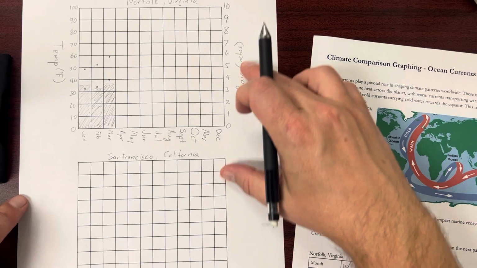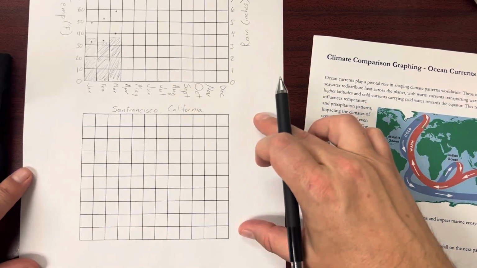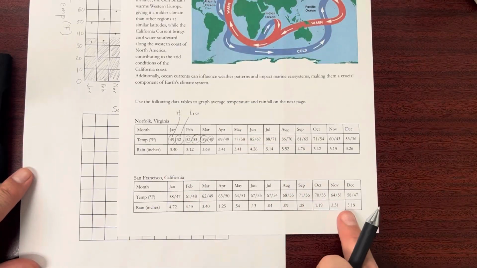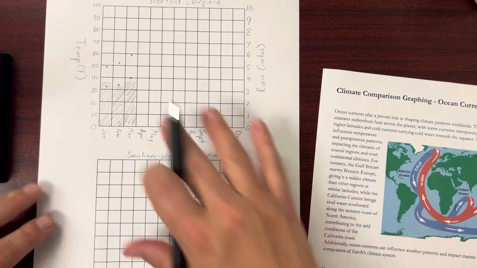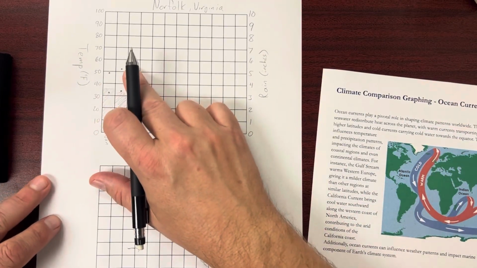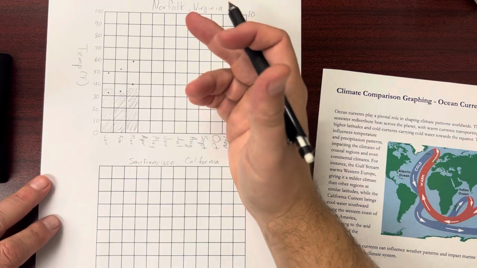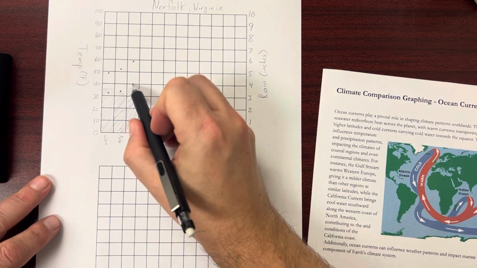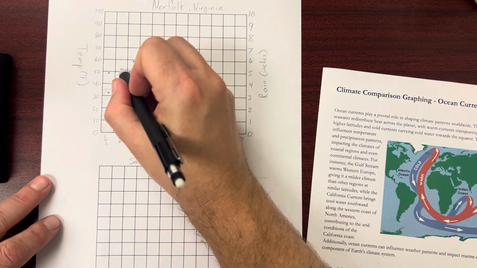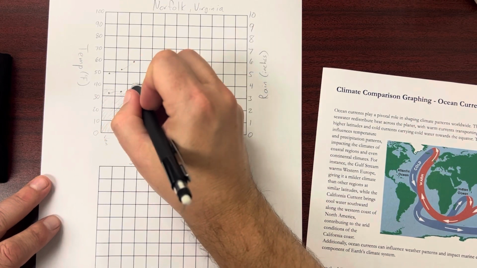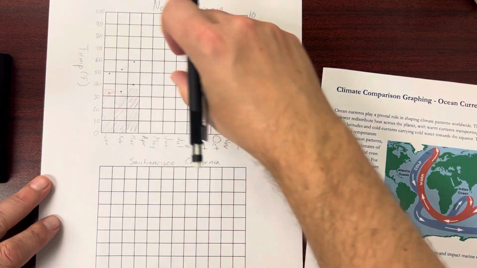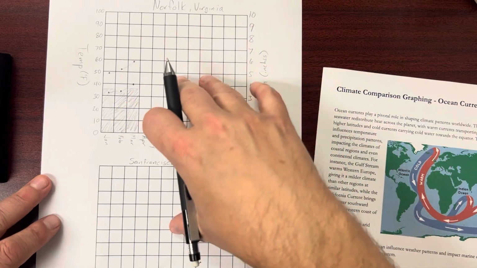You'll do the same thing down here for San Francisco with the San Francisco data. When you're done, ideally you're going to use colored pencil. The high temperature should be in red, right? That makes sense. And the low temperature should be in blue. If you can, with those colored pencils, you'll connect the dots, and you're going to get the average for both of these cities.